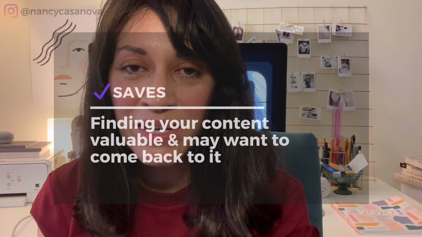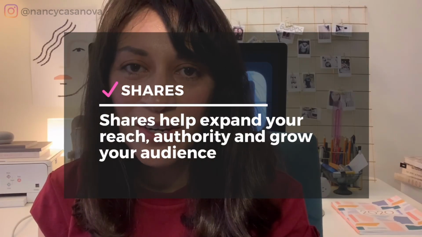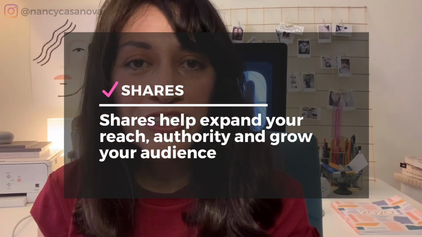If they're saving it, that means that they're finding the content really valuable or want to come back to it in some way. And if they are sharing it, that's also awesome because it means that they're either sharing it to their Instagram stories or to a friend, which always helps expand your reach. So I hope that you found this exercise helpful as we walk through this together. These are the three metrics that I like to look at. I know that we touched on likes, but likes are very much a vanity metric. For me, these are the top three that really help inform the content that I post and how I continue to create content that drives that type of engagement.